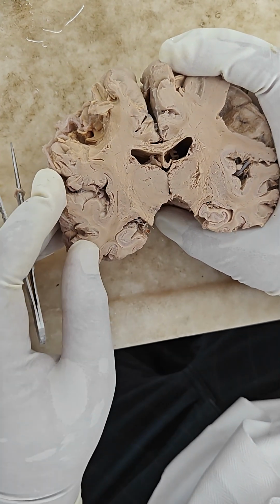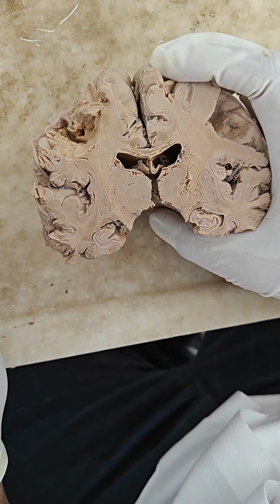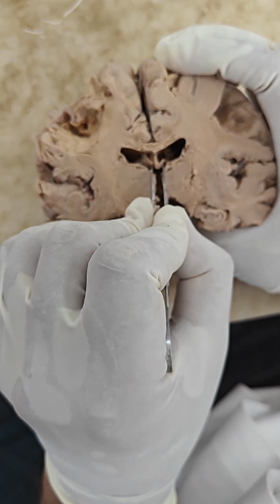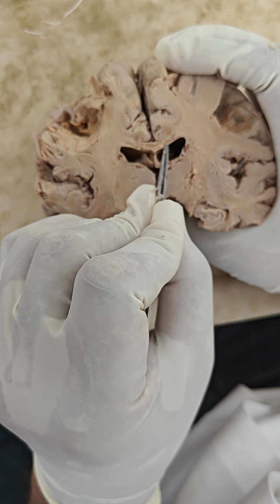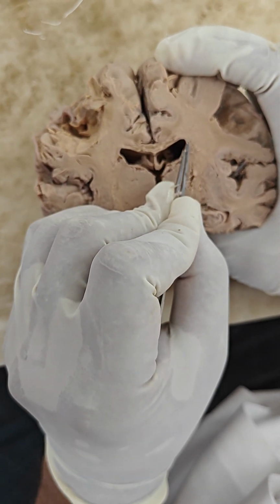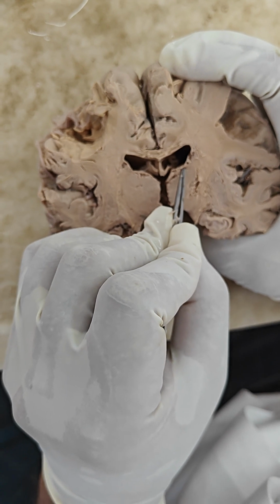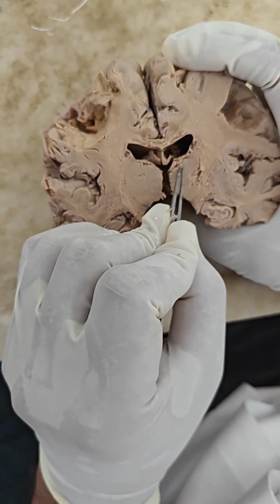So the central part of the lateral ventricle has its medial wall formed by the septum pellucidum and column of the fornix, its roof by the corpus callosum, and its floor and lateral wall by part of the caudate nucleus, thalamostriate vein, stria terminalis, and thalamus.